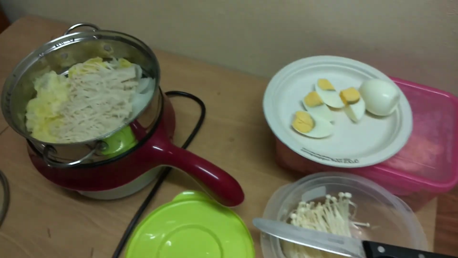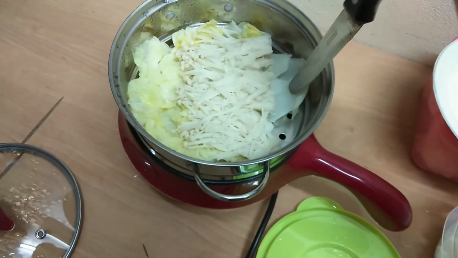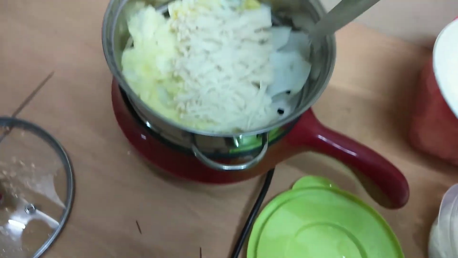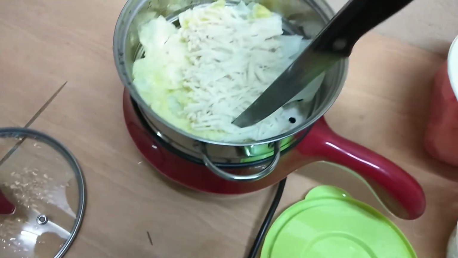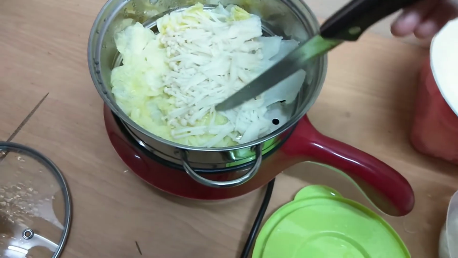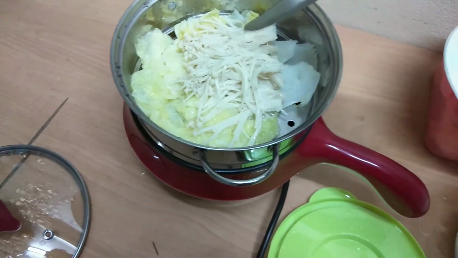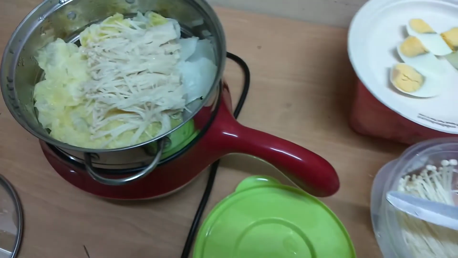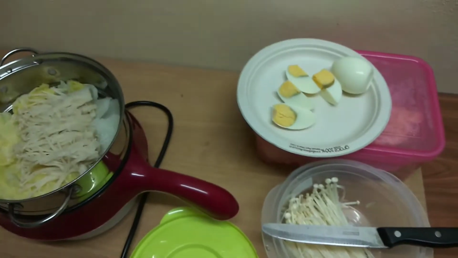Okay, so yeah, we're gonna see. I don't think we can do it right now. Let me test it. No, okay, I can try. This one? Oh, yeah, I think it's fine. This one looks like chicken breast, but it's actually enoki mushroom. Oh, it looks a bit gross though. But it will be fine, because I'm the one who eats it.